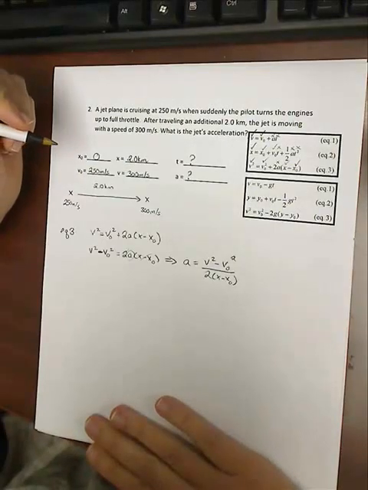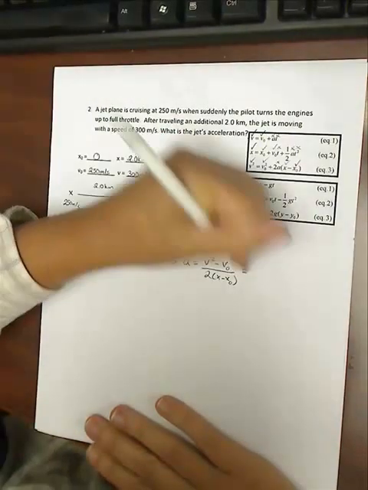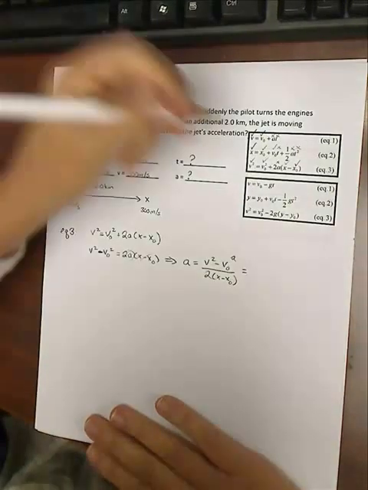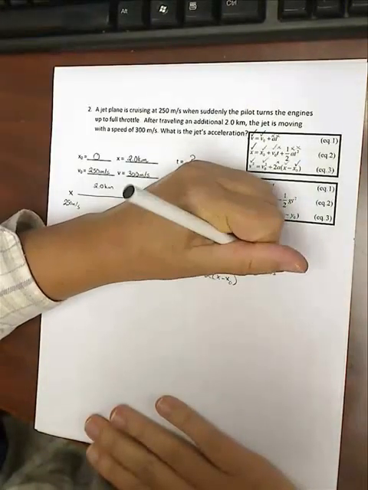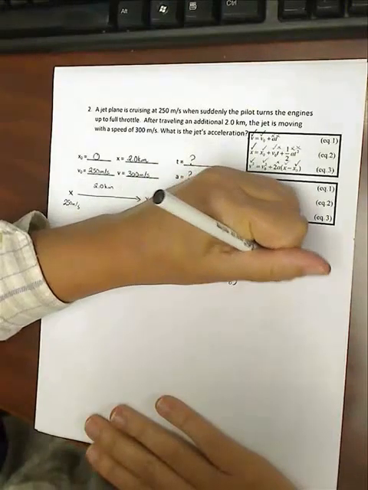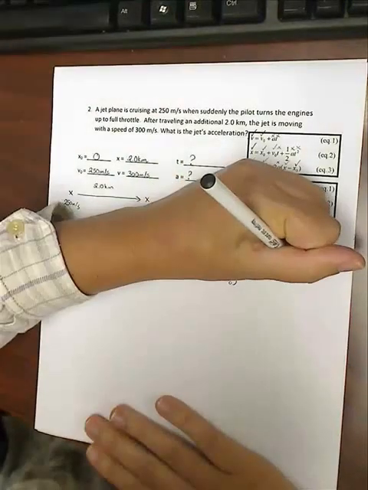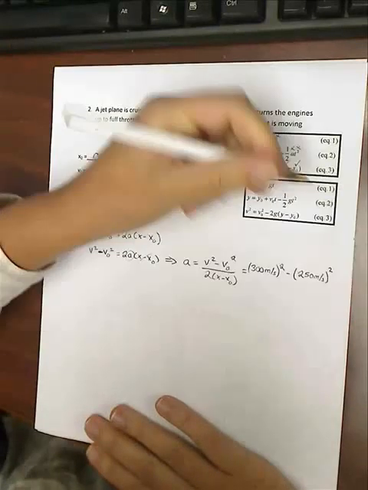Alright, so my acceleration is the final speed squared minus the initial speed squared over twice the distance that it moves. Okay, so put in my numbers now. I've got final speed 300 meters per second. I'm going to square that. Minus my initial speed 250 meters per second, all squared.